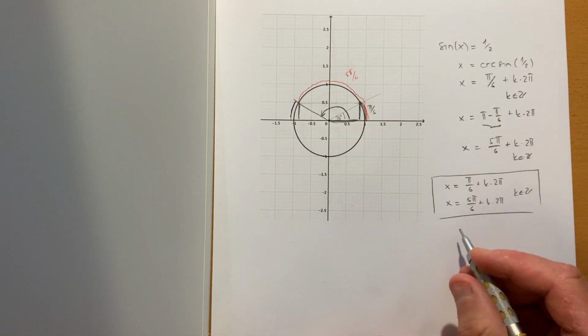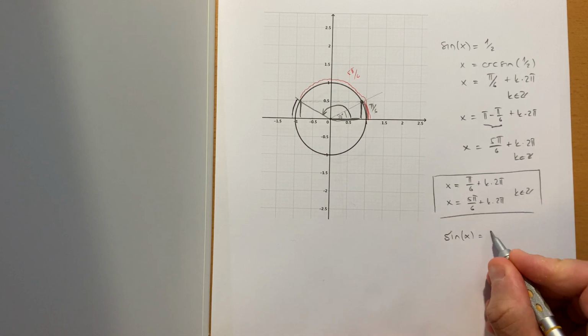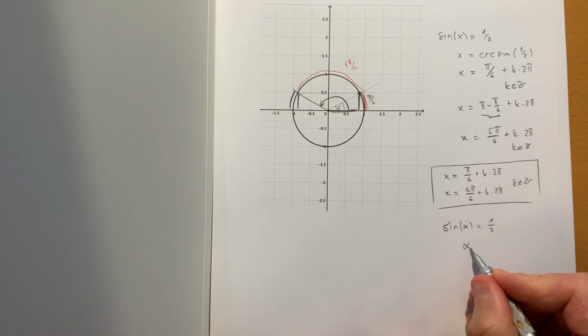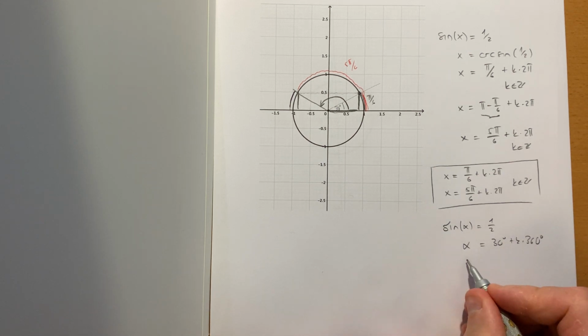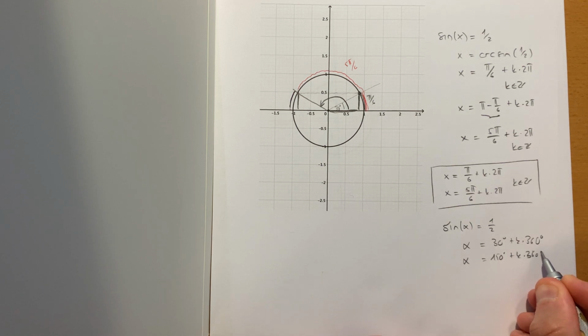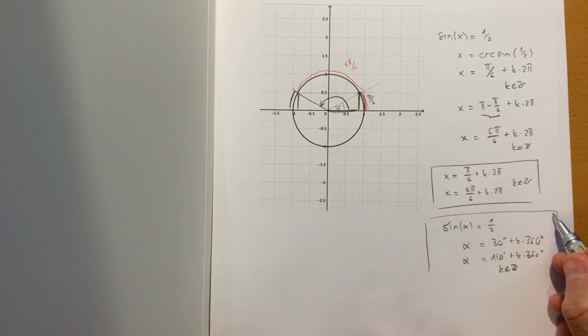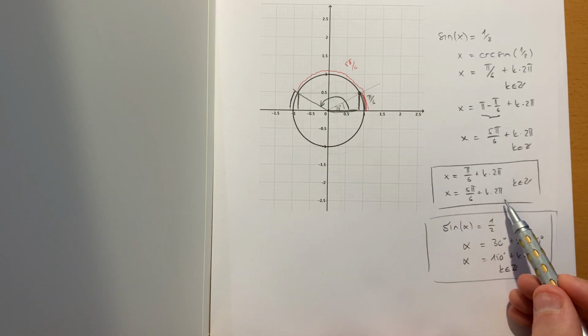Well, if you had worked in the degree measure, sine alpha is 1/2, you would have done it like this. Alpha is 30 degrees plus k times 360 degrees, and alpha is 180 minus 30, so 150 degrees plus k times 360 degrees, k an element of z. So this would have been the solution when you work in degree measure, or in degrees. But here we work with radians, so that's why we have to write it up like this.